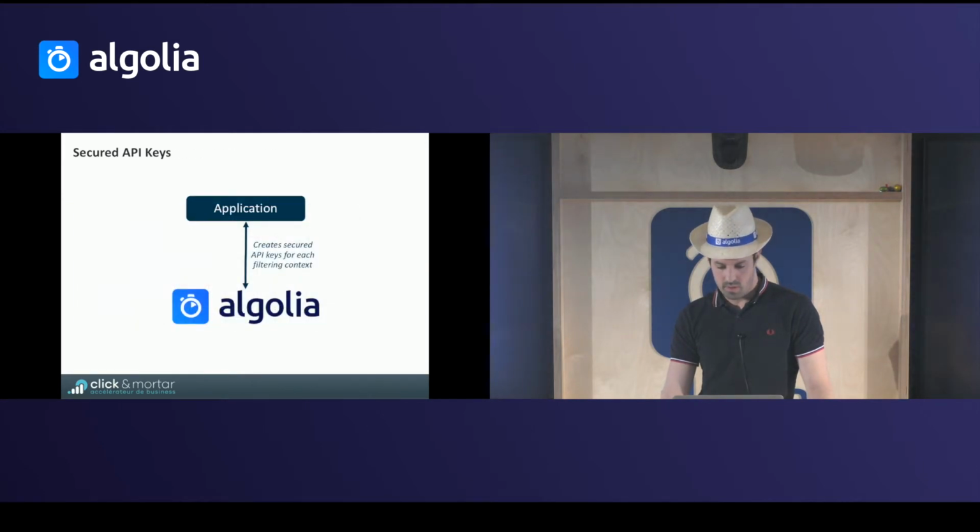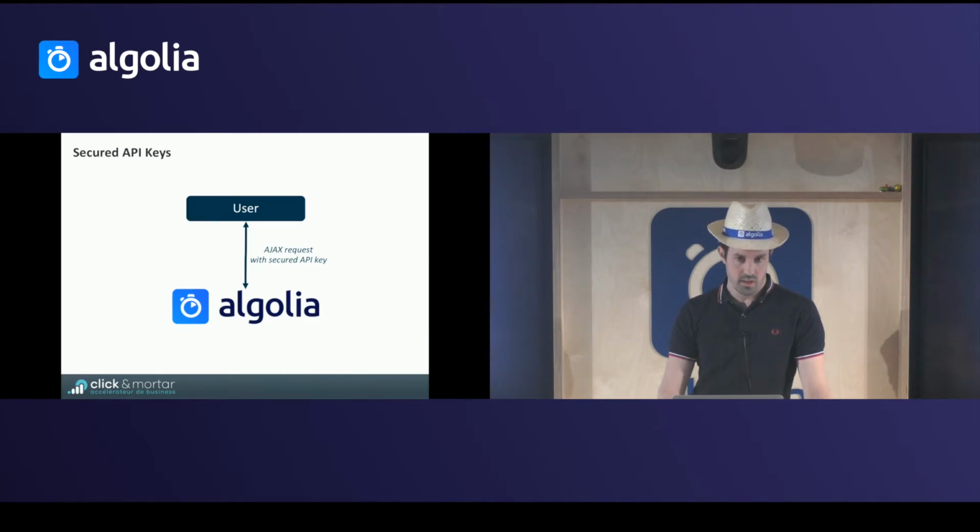So how do we set this up? We'll have our application that will create a key for each context. It may be a specific user or a role or a group. The application will contact Algolia to create secured API keys for each filtering context, and then will store all those API keys to use them. On the user side, the token will be used in the queries made to Algolia. So we can make sure that the user won't see the filters that are applied in the query. He will only see a specific API key which replaces the actual public API key that you may normally be using when not filtering your queries.